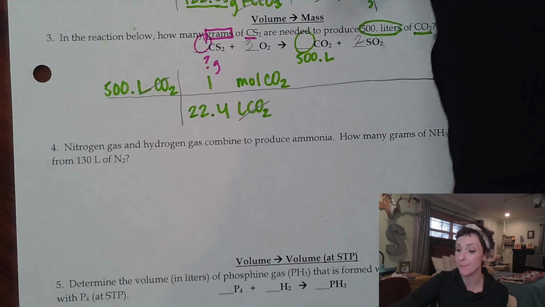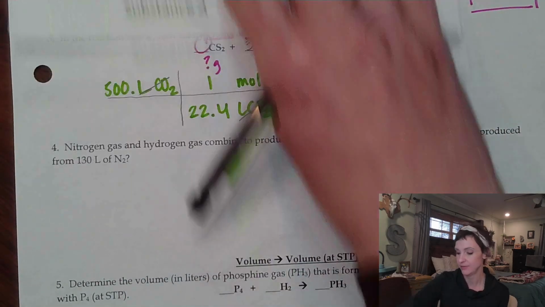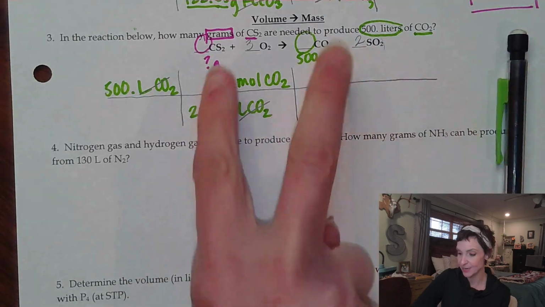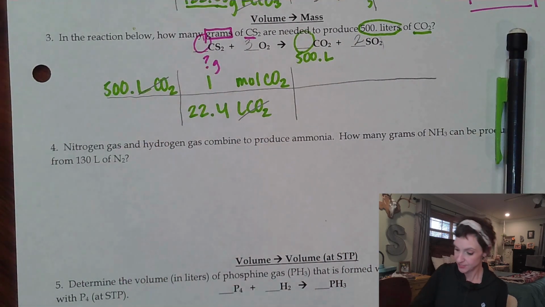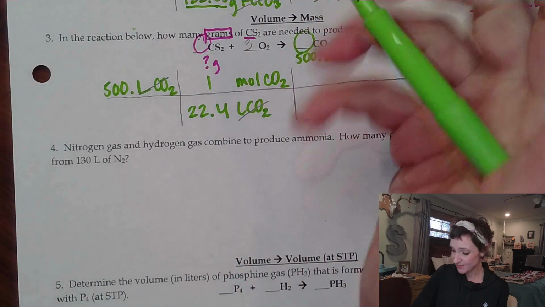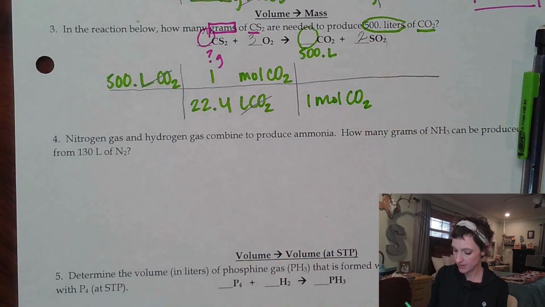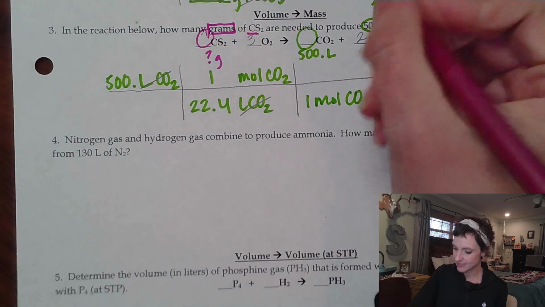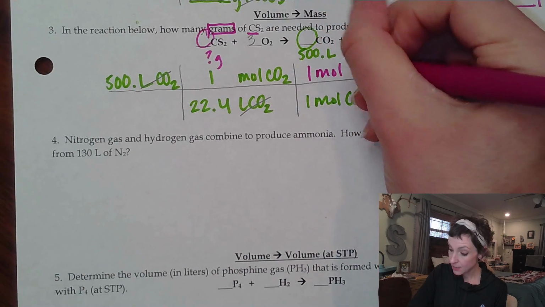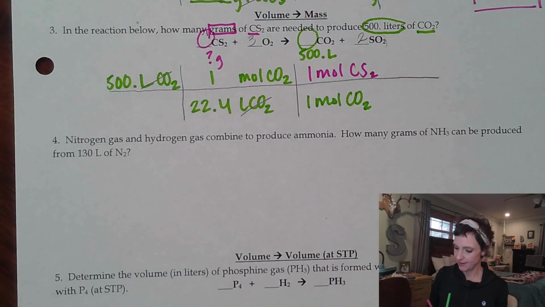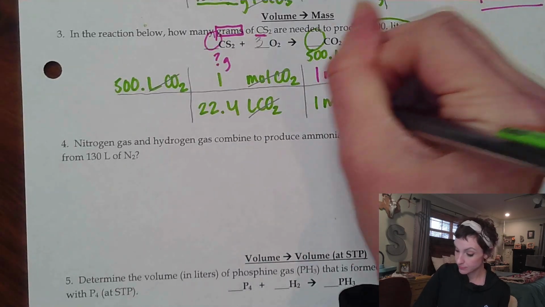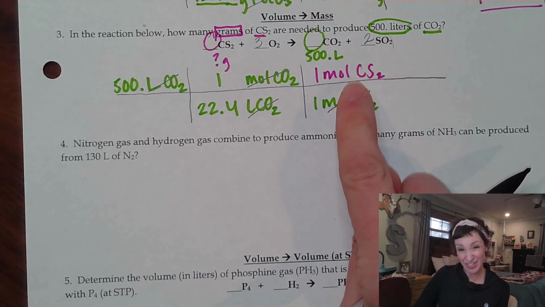I am now at moles of my given, which means I'm getting excited because I'm ready to implement my mole ratio, the coefficients. Since there are 1s in front of them, it is a 1-to-1 ratio between carbon dioxide and carbon disulfide. Boom, I've effectively crossed that dotted line.